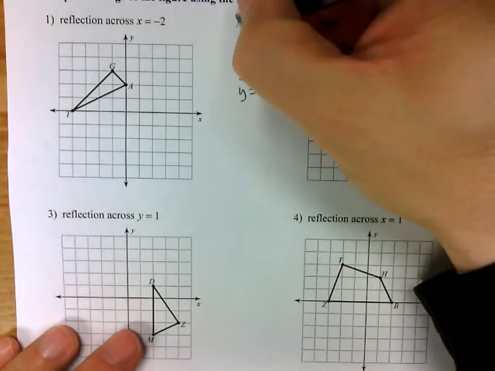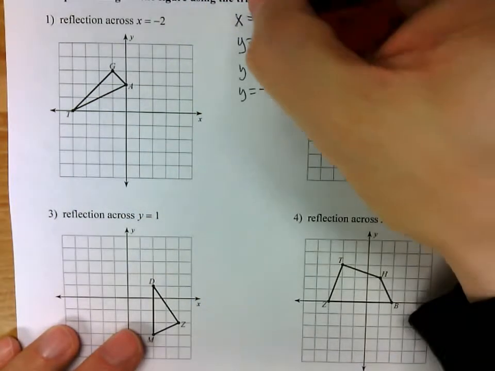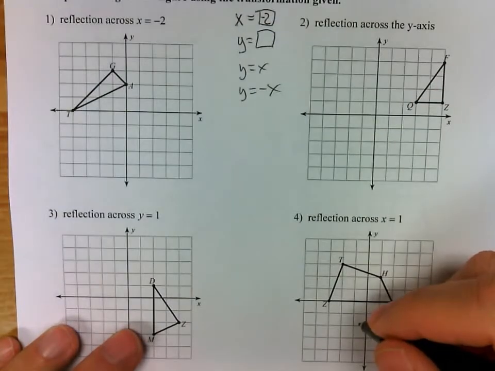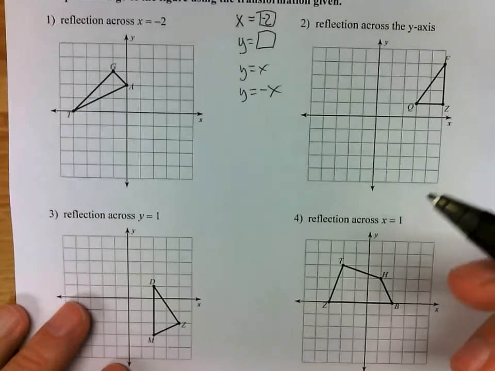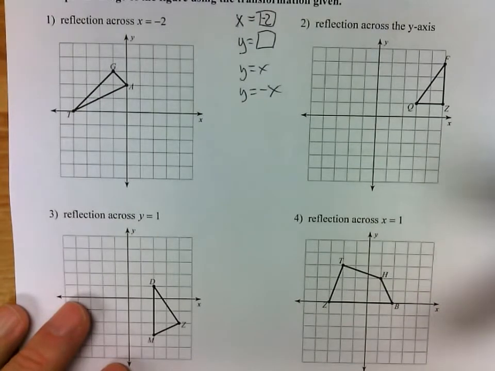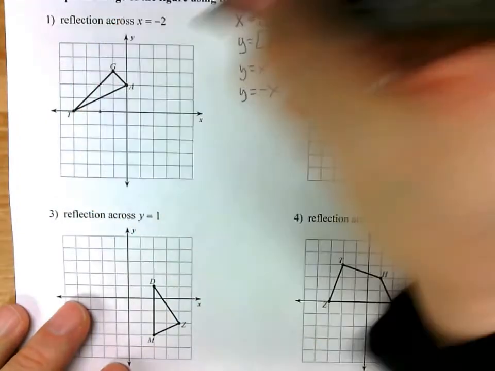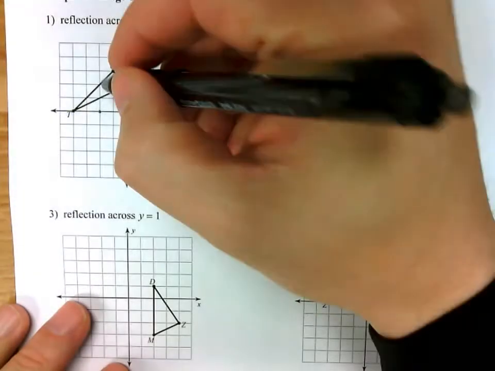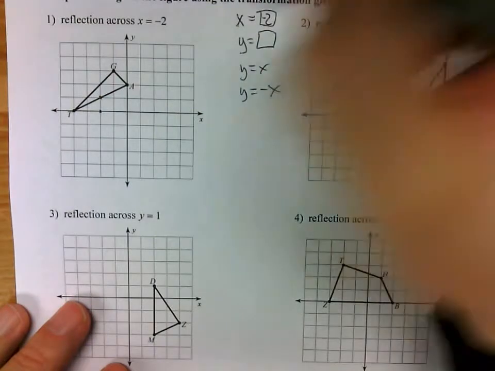So the question is, like you can see here in this first problem, and this is not the same one from your assignment, it's just an example. So the first one, it says x equals negative 2. All right, well, where is that line? Well, let's try to find all the places where the x value is negative 2. Well, certainly it's right here, right? And the coordinates of that point is negative 2, 0. Well, where's another point where the x value is negative 2? Maybe right here. That's negative 2, 1.